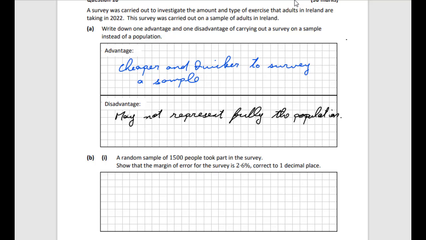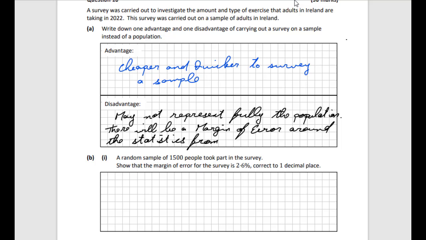So in other words, there will be a margin of error around the statistics from the sample.